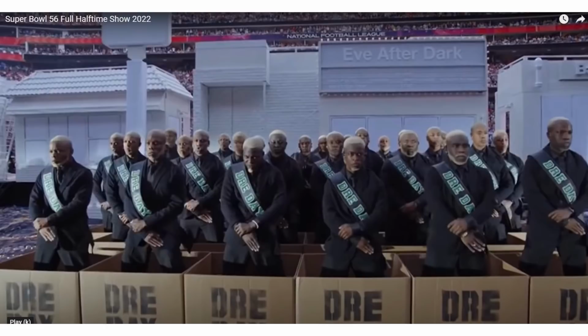They have Dre Day sashes on them. Dr. Dre's real name is Andre, so Dre is like a nickname from that. If you look up the meaning of his name, it means man warrior. So I believe that Dre Day here, sashes, it's like these men warrior, this man warrior day, Dre Day, man war day, war on man day, is rising up out of this box.